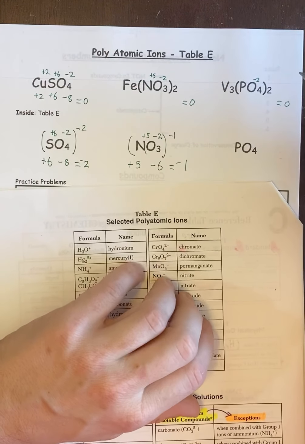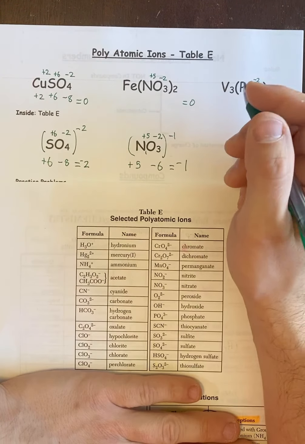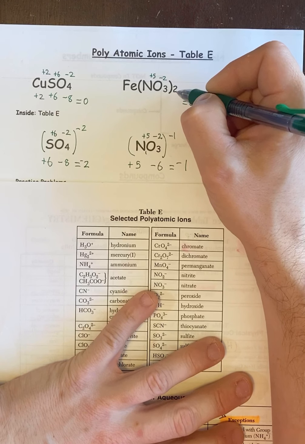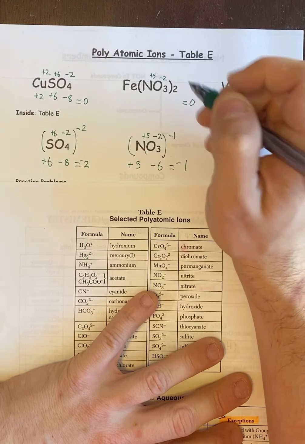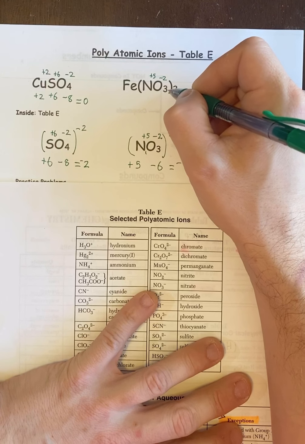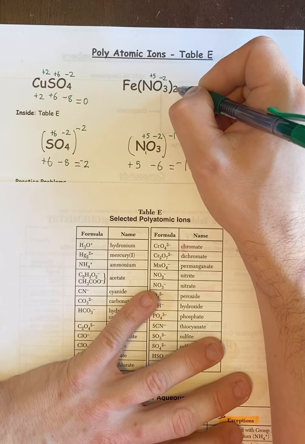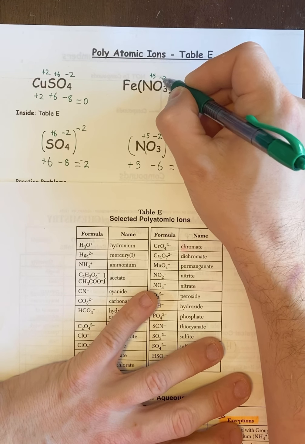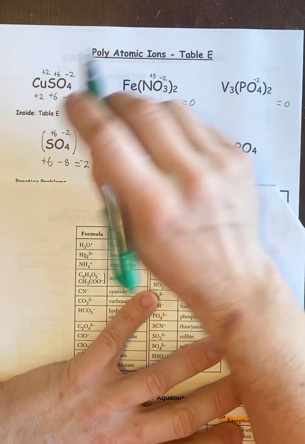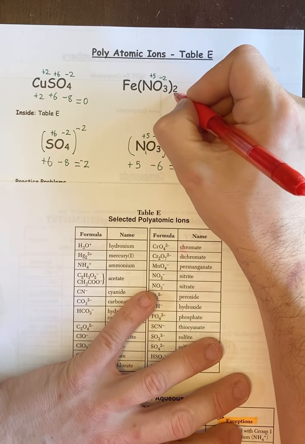And now I set this whole problem equal to 0. And watch how this works. The 2 outside the parentheses doubles everything inside the parentheses, just like math. So there's not 3 oxygen, there's 6 oxygen. So negative 2 times 6. Let me just do this, different color.